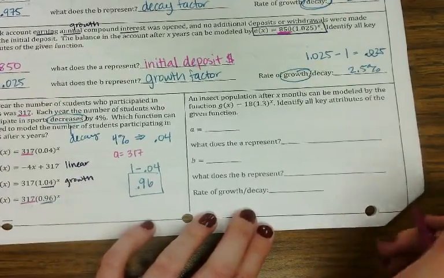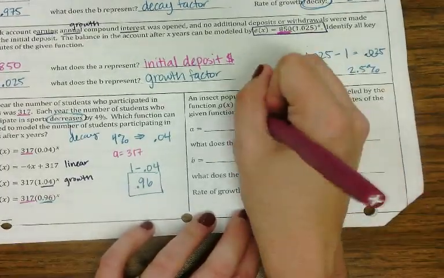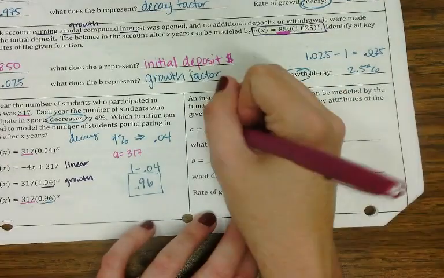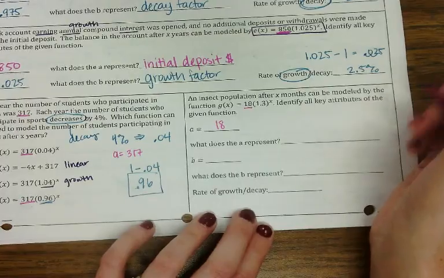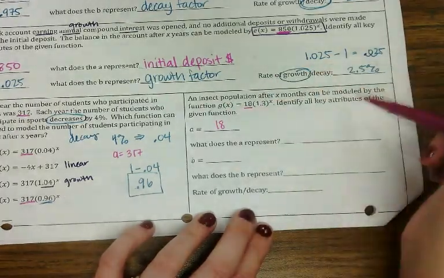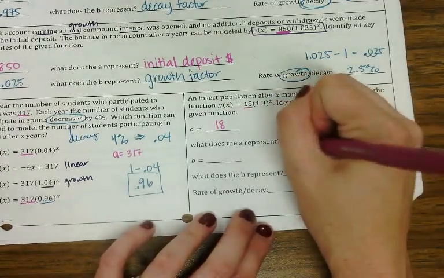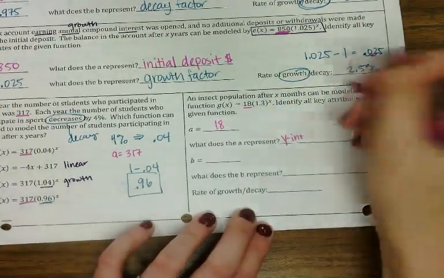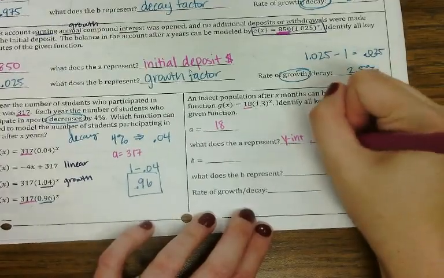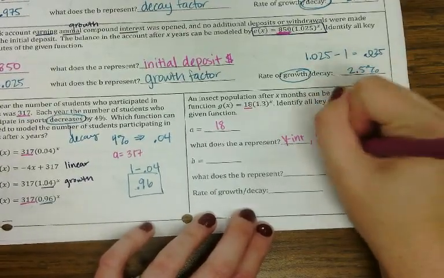So guys, my a value again, Baron, what's my a? Your A would be 18. Perfect. And what does that 18 represent? Okay, it's our y-intercept. But what does it represent in this specific situation? You are right. I'm going to put our y-intercept right here. The population at the start. Yeah, it's the starting population of our insects.